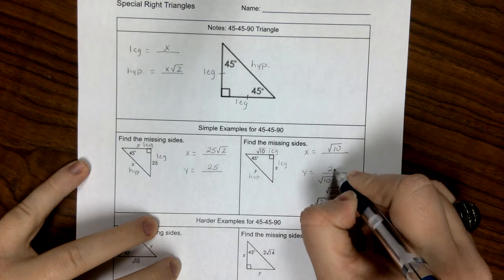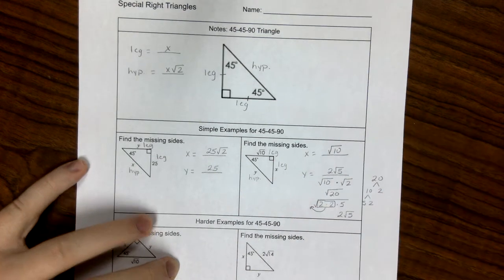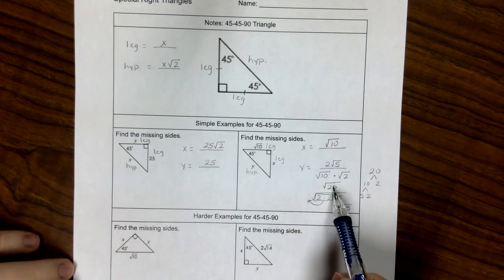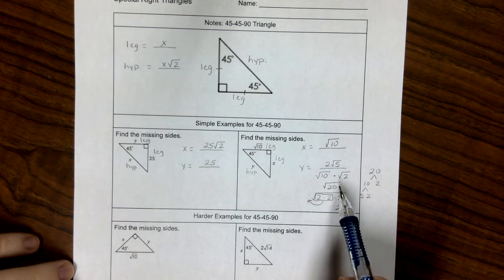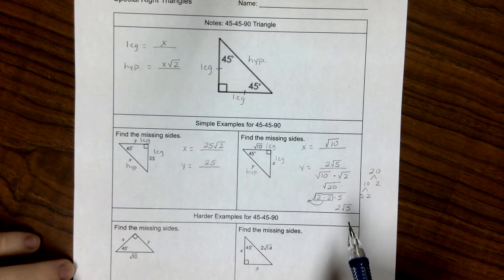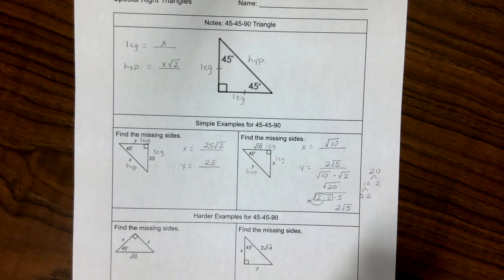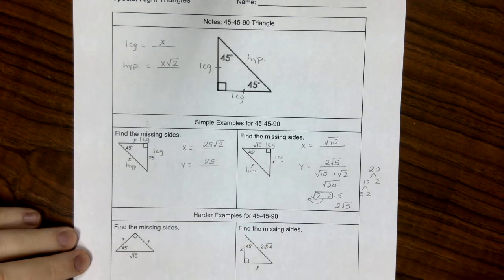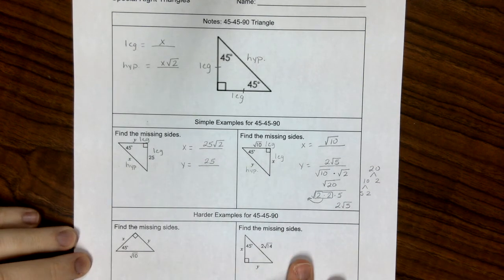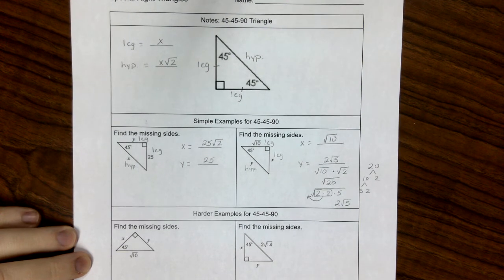So I want that side simplified, okay? Yes, it is square root of 20. But if you just leave it there, I would take off a point or two because I want the simplified answer, okay? Always simplify your square roots if you can. All right? So that's your 45, 45, 90s. We will save the harder ones for Monday. Okay? Yeah, save them for Monday.